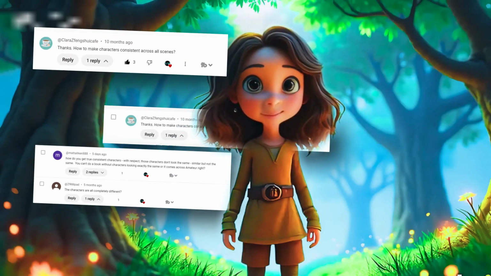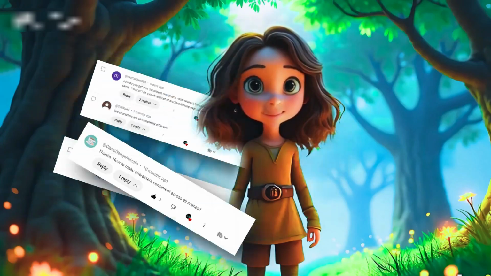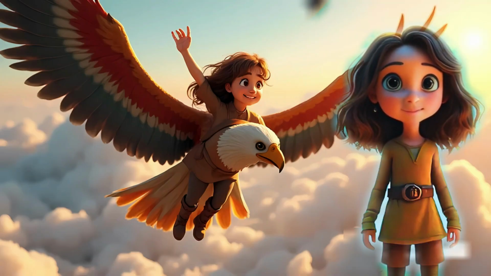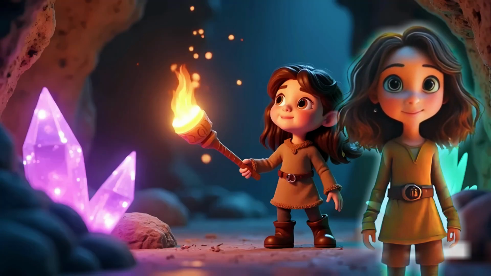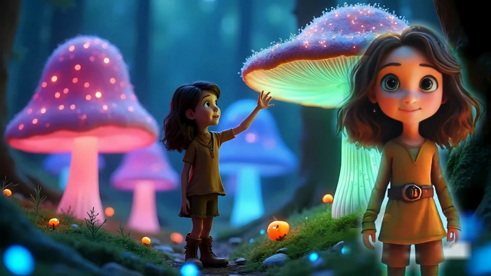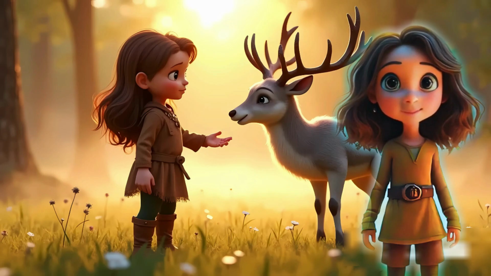Welcome to today's tutorial! I'm excited to show you how to create a 3D Pixar-style animated story for kids using 3 free AI tools that make it easy to keep your characters consistent from scene to scene. By the end, I'll also dive into the earning potential of kid-friendly animation channels, so you won't want to miss that. Stick around until the end, and let's dive right into creating some magic.